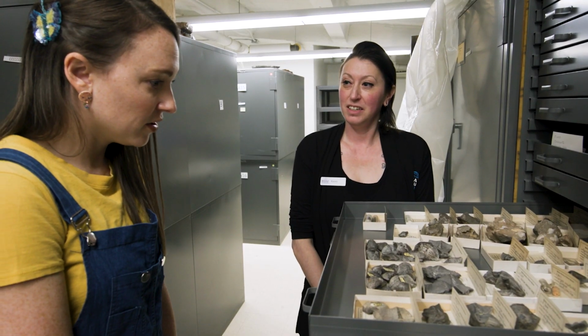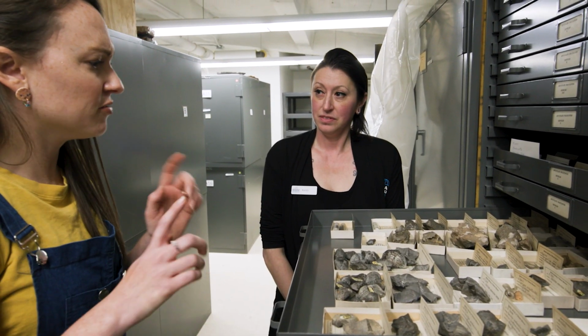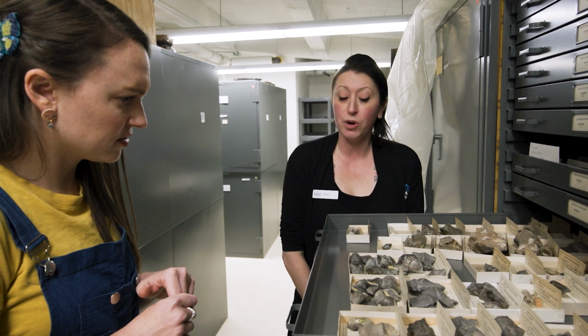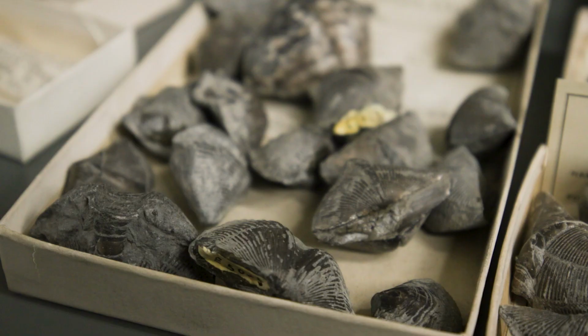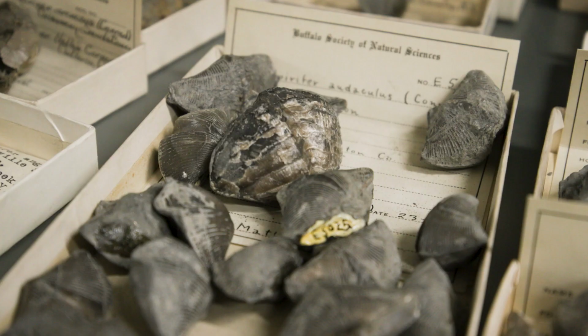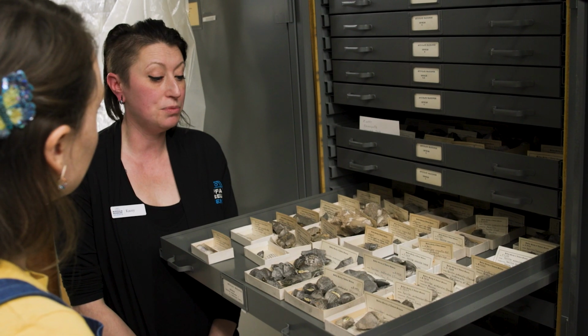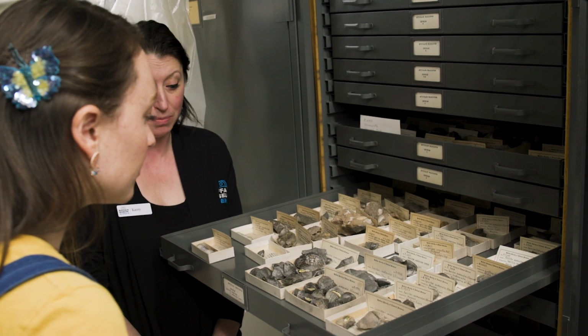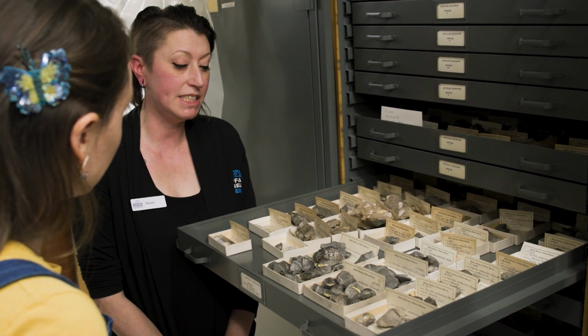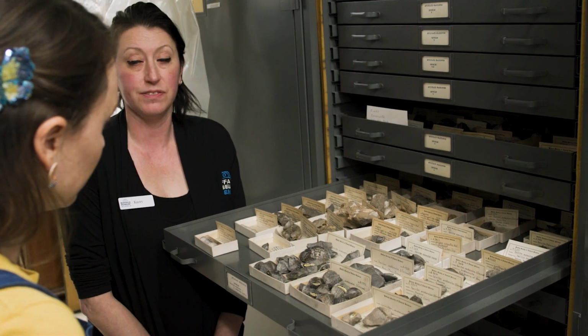Wow. Now, are these fossils? These are full fossils. No organic material remains in them anymore. What is organic material? Organic material is some of the remains of the original specimen. These ones have been fully fossilized, so no organic material remains from it. It is just the shape that remains from the rock that is fossilized.